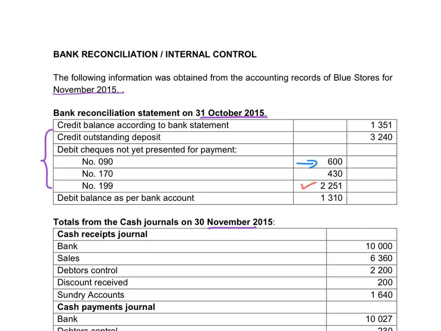If we go back to the previous bank reconciliation statement, we see that there's an outstanding deposit. So we indicated at the end of October that the bank still has to record this 3,240.